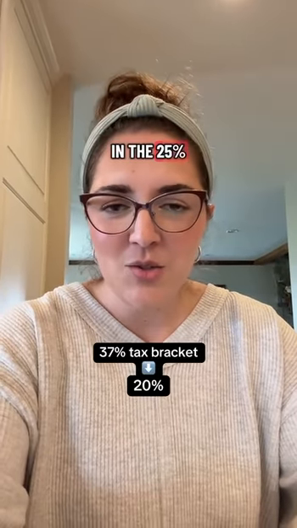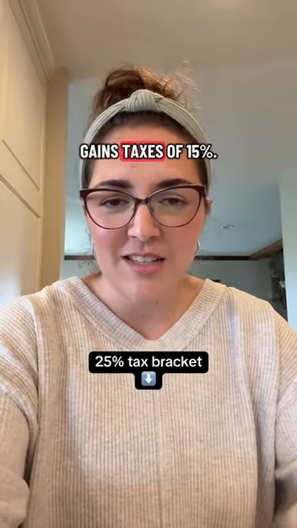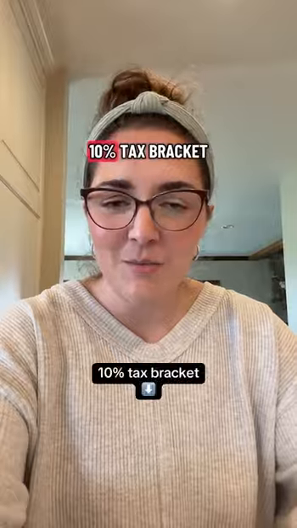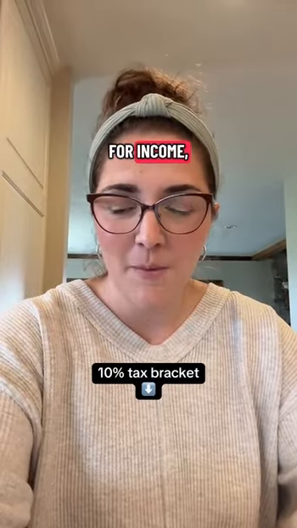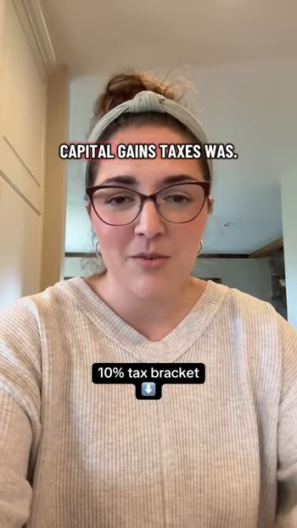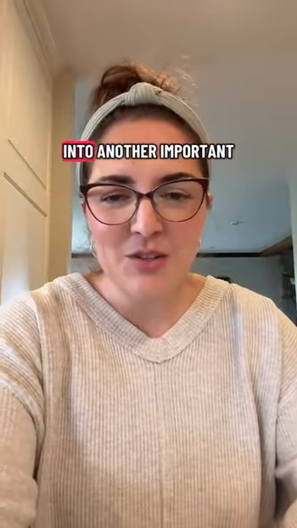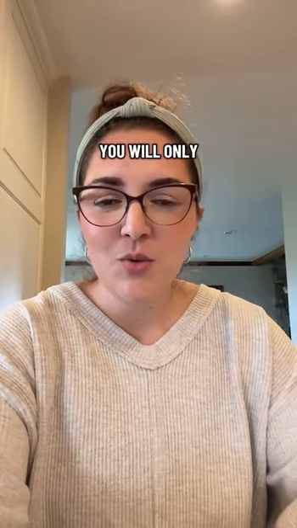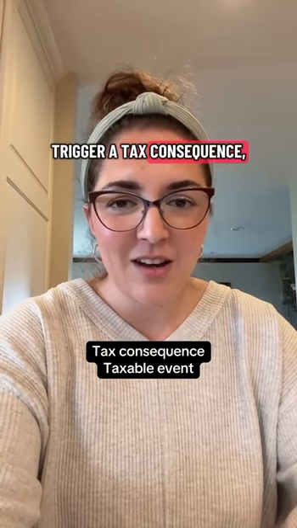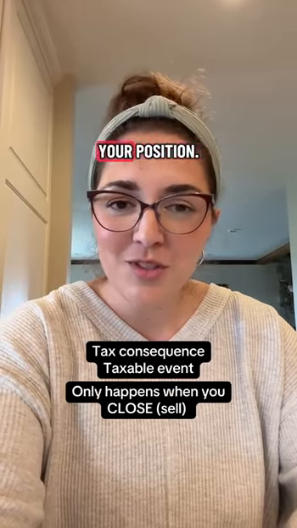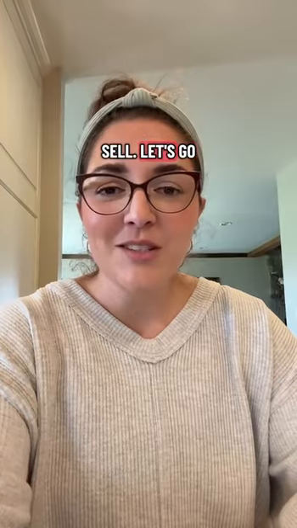If you are in the 25% tax bracket, you will pay long-term capital gains taxes of 15%. And in our example, if we were in the 10% tax bracket for income, our long-term capital gains taxes would actually be 0%. And if you don't believe me, just go Google it. This leads me into another important point that you need to know. You will only trigger a tax consequence, a taxable event in the stock market when you close your position, so when you sell. Let's go back to our Apple example.